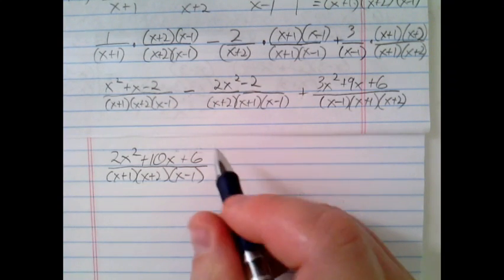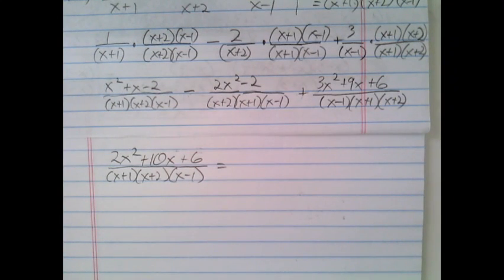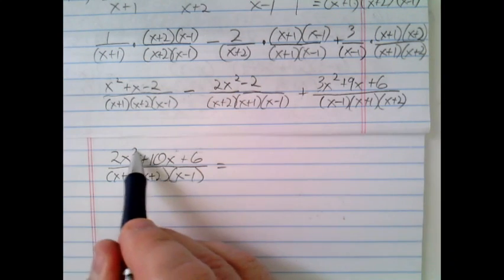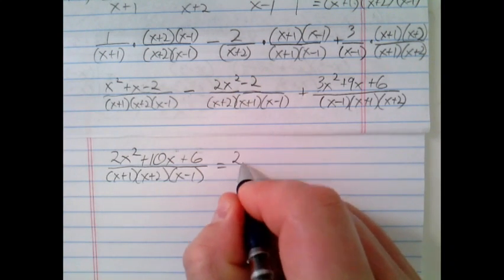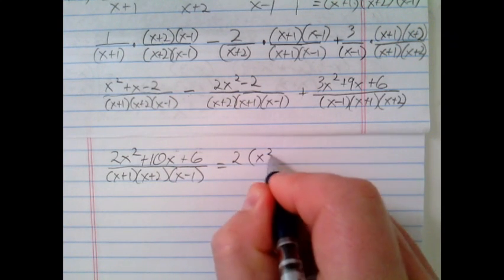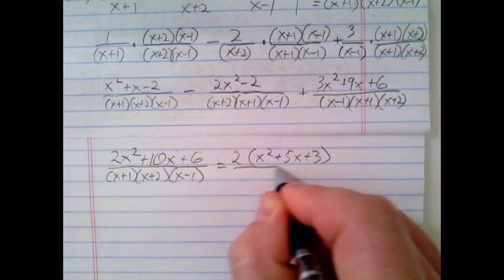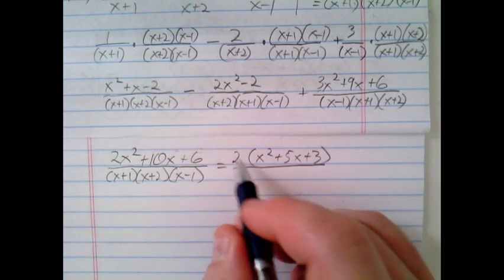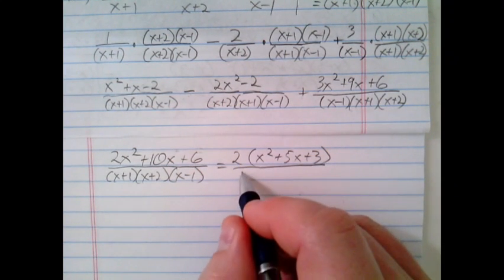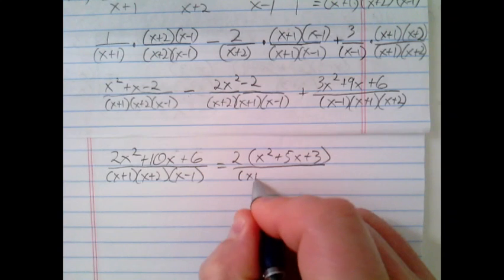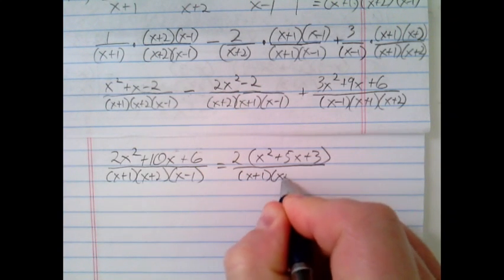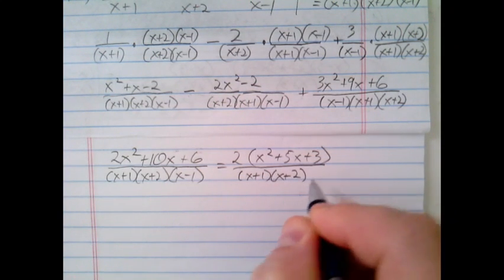Now, I do have to allow for the possibility that it might be possible to factor the numerator and cancel it some more. I do see that there's a common factor of 2. So if I take that out, I get x squared plus 5x plus 3. Now that I've pulled out that 2, it's a little easier to look at this trinomial and say, could I factor that anymore?